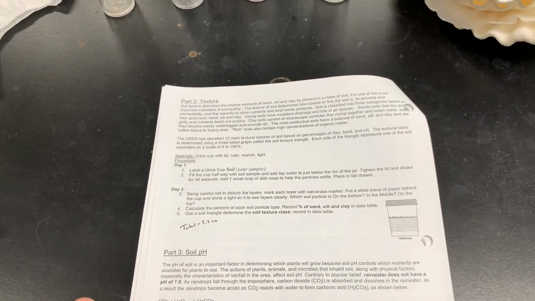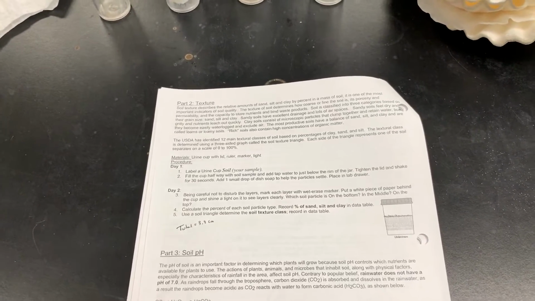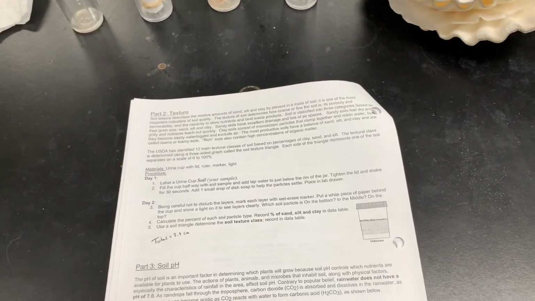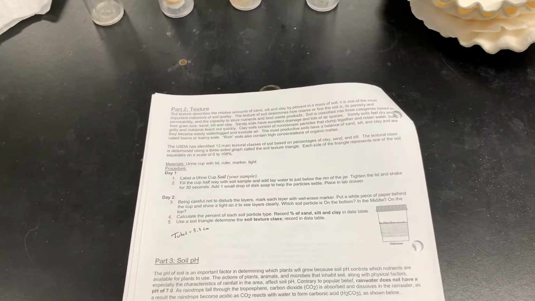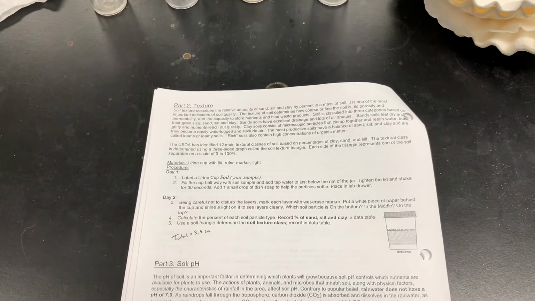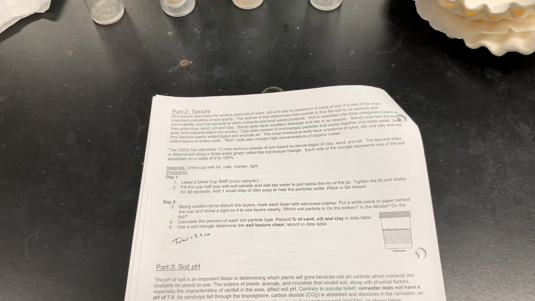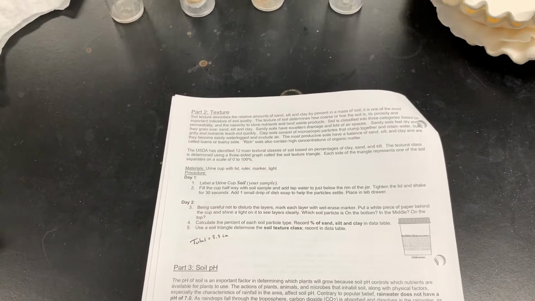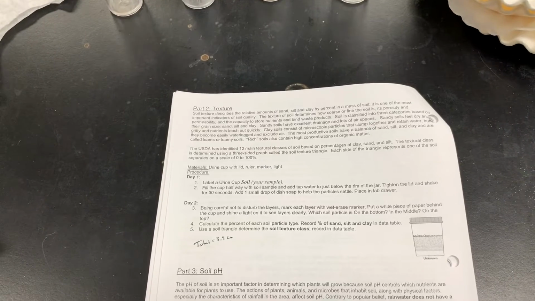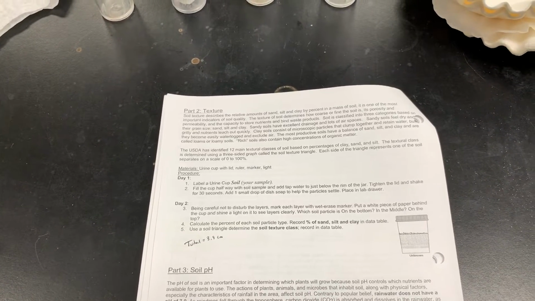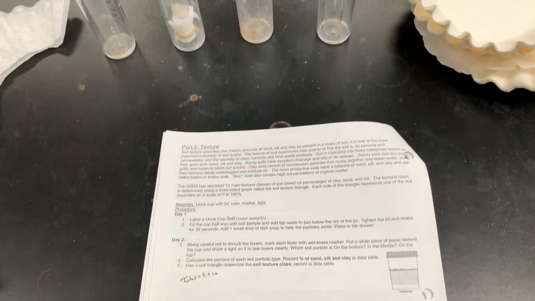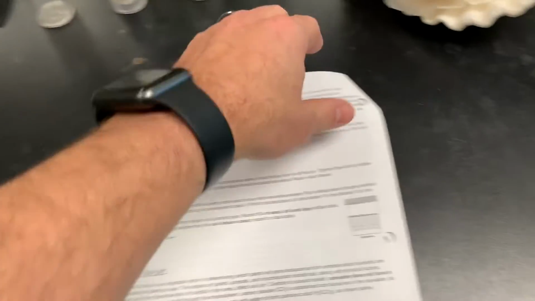And so this is where we're going to actually take a sample from around the school. You're going to take a sample of the soil, and you're going to figure out what percent of sand, silt, and clay you have in your soil sample. This is important because the percents will tell us the type of soil.